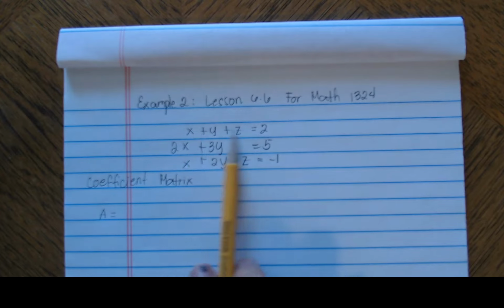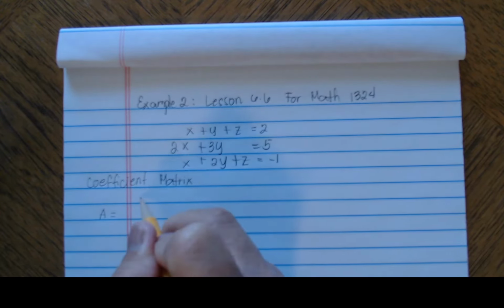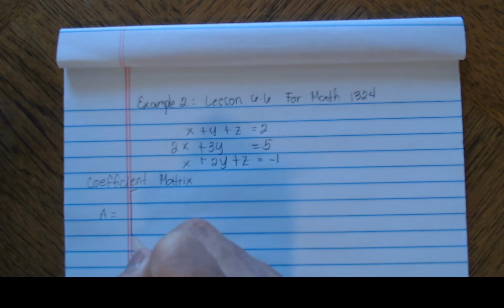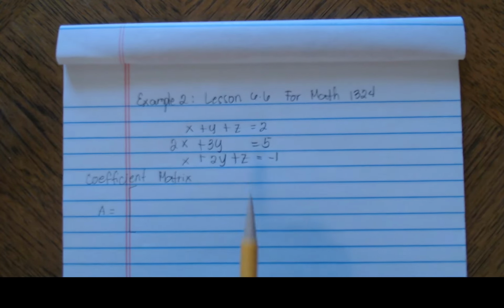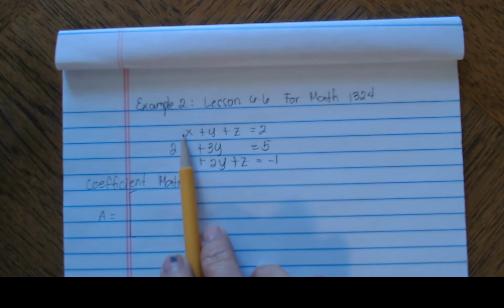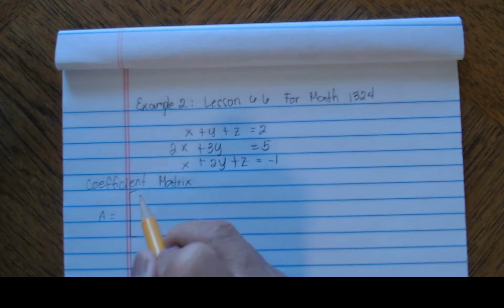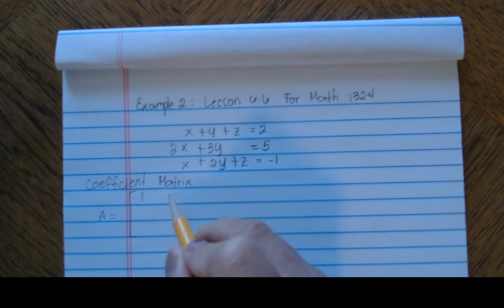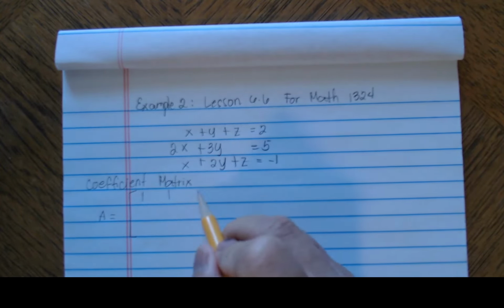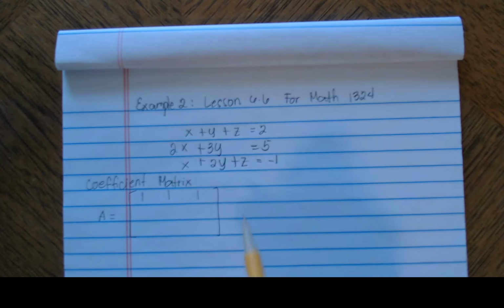I have three equations, so I'm gonna have three rows, and I have three variables, so I am gonna have three columns.